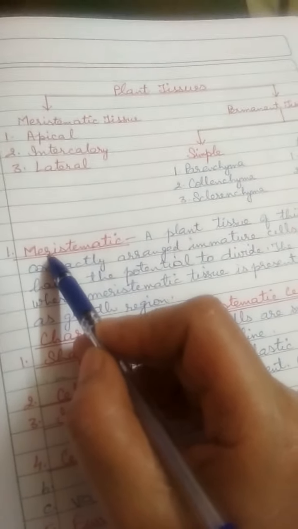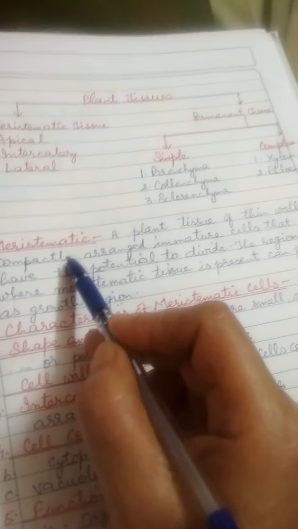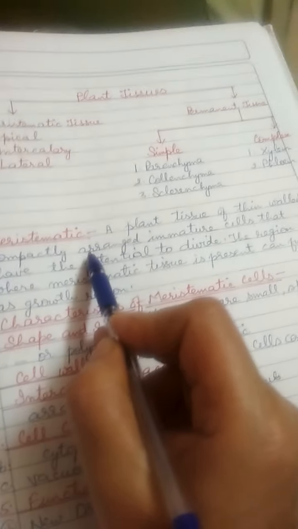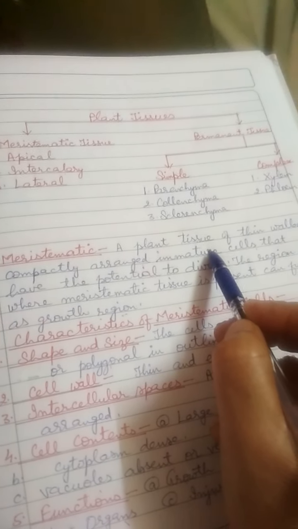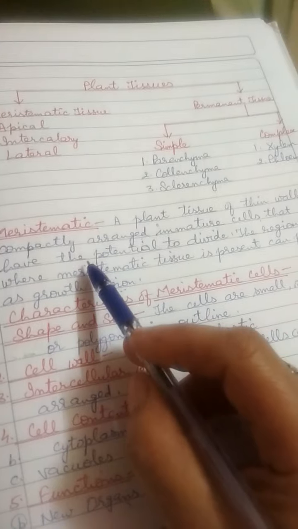Now let us learn about the meristematic tissue first of all. This meristematic tissue is responsible for the growth of the plant. This plant tissue is thin-walled and compactly arranged immature cells. The cells are very closely arranged and have the potential to divide.